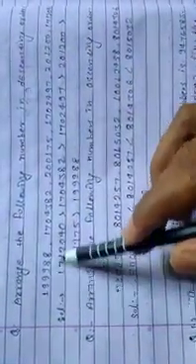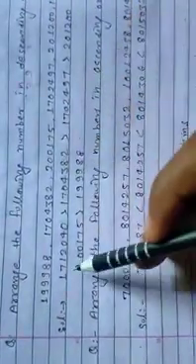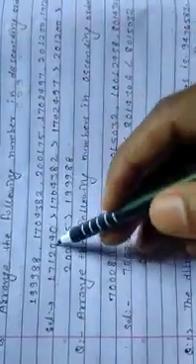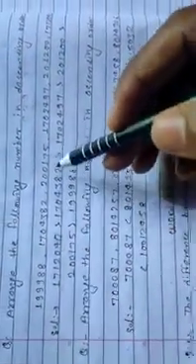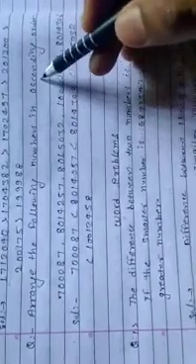Now in this set of numbers we have to find the largest number. Put the largest number first, then the number just less than that, then the number just less than that, then the number just less than that. That is the descending order, and another is ascending order.